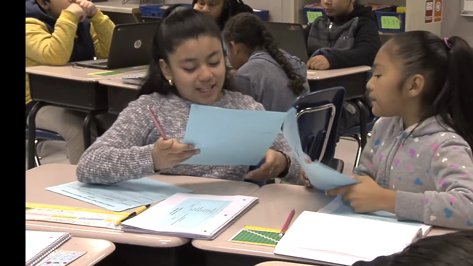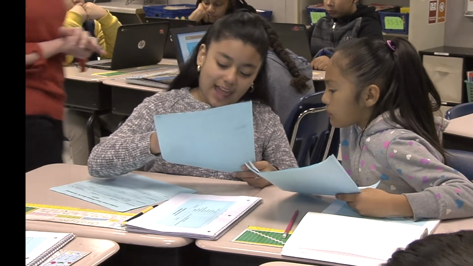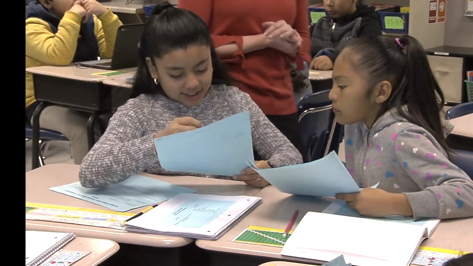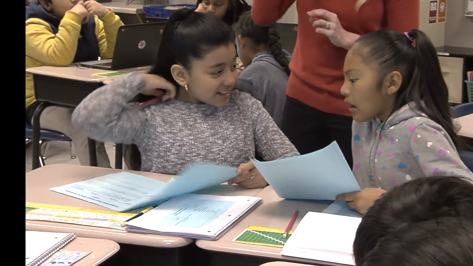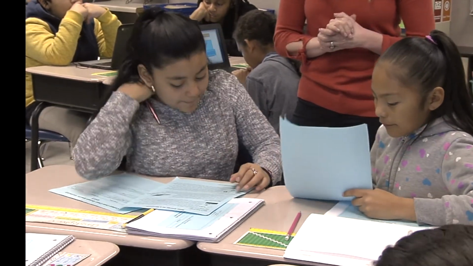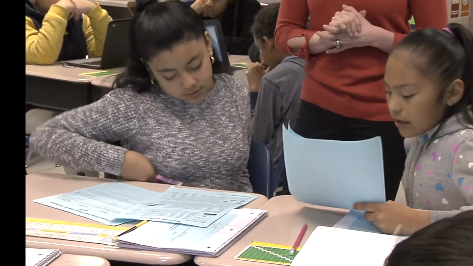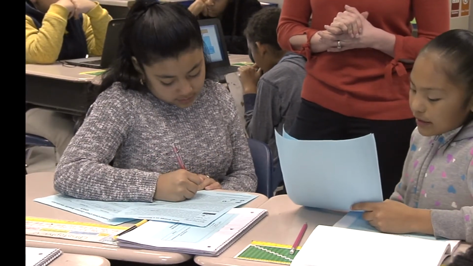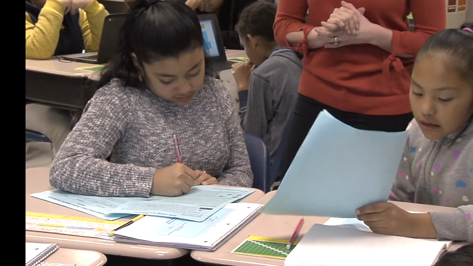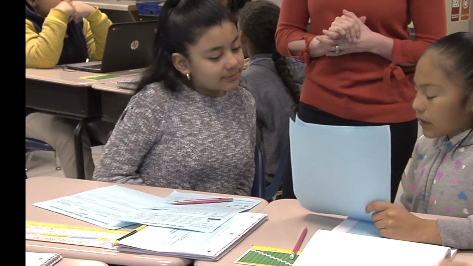I noticed, I observed, I saw. I saw it is at last, and another one I saw is to begin. I concur with you because I found this too. But I found another one was as a result. So I underlined it because I thought it was one of the connectives.